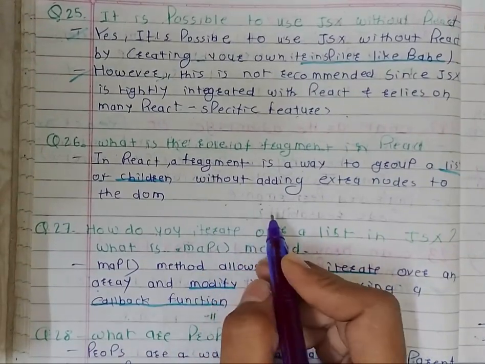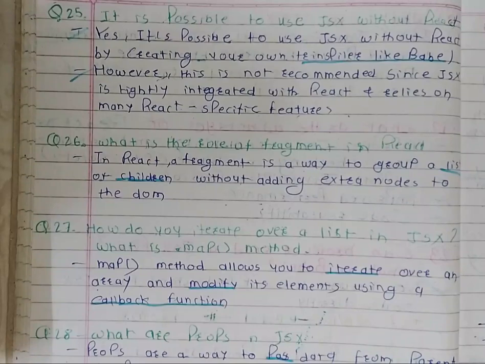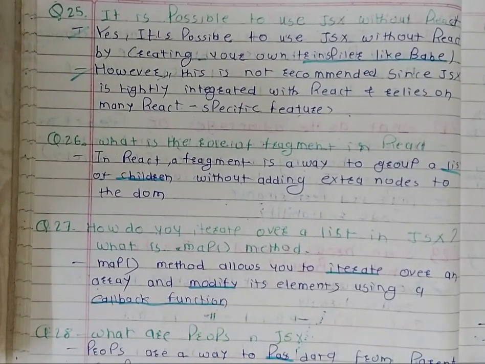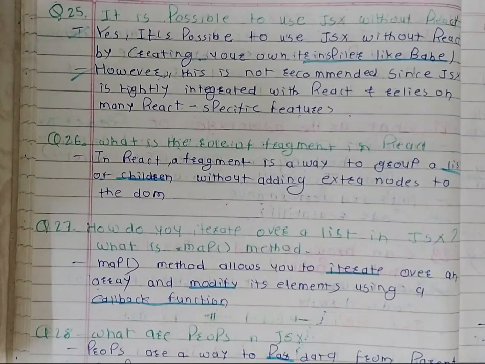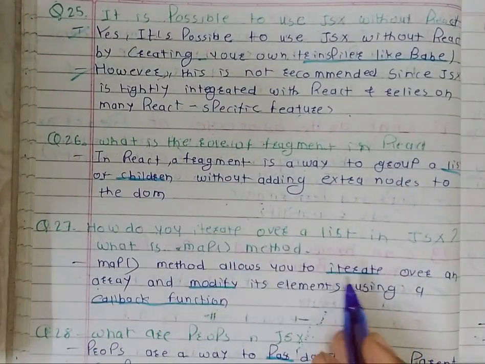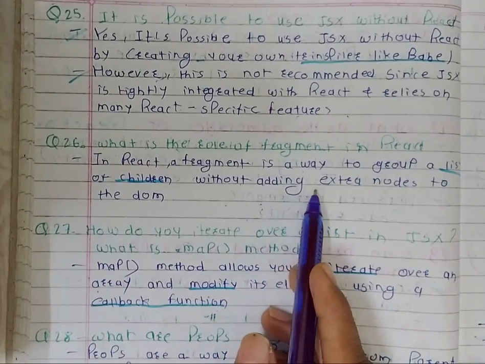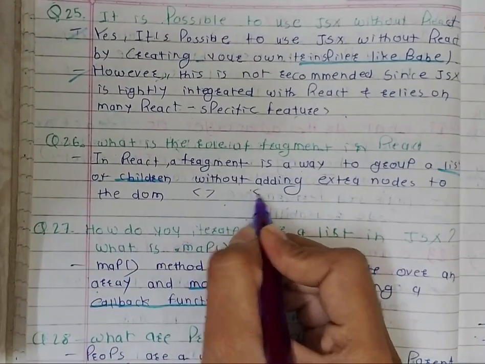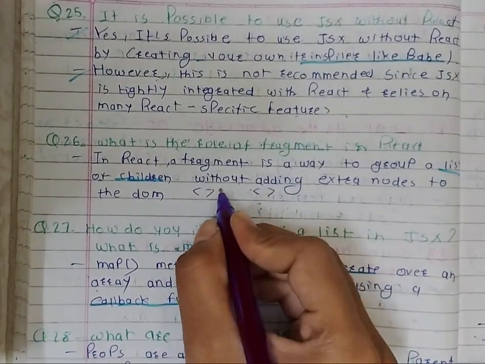So to return multiple things, we need another extra div, and developers think that it adds an extra node to the DOM. So React introduced the fragment. By using a fragment instead of a div, we can return multiple components.